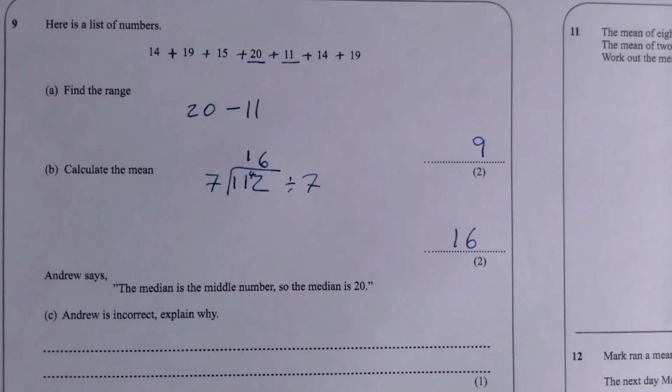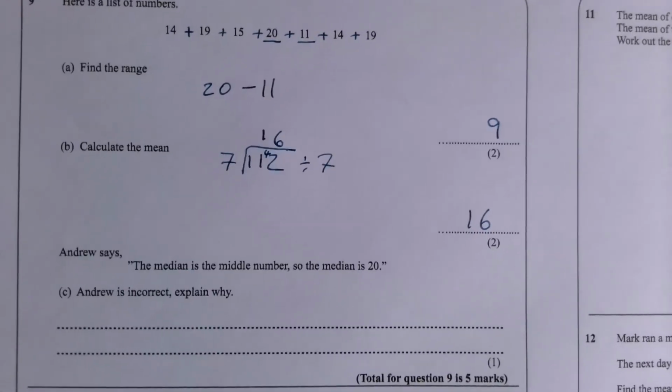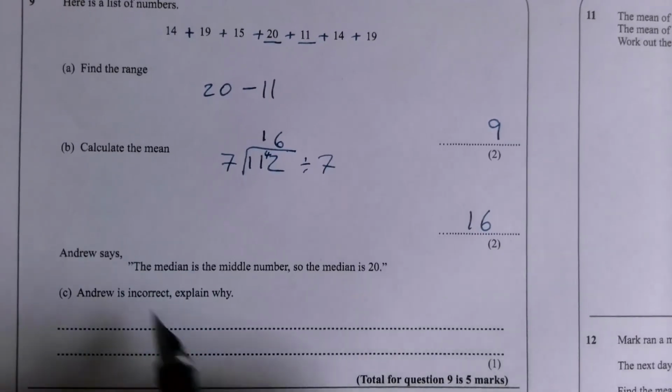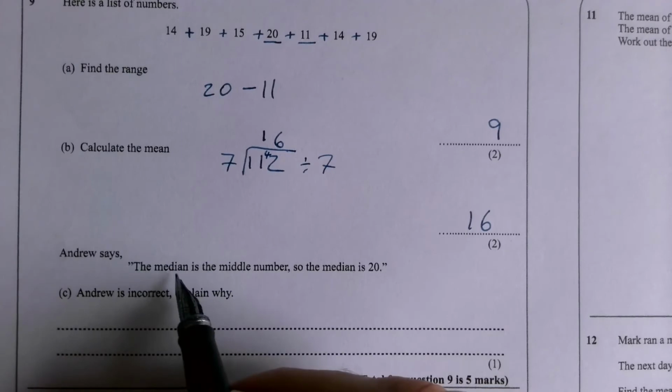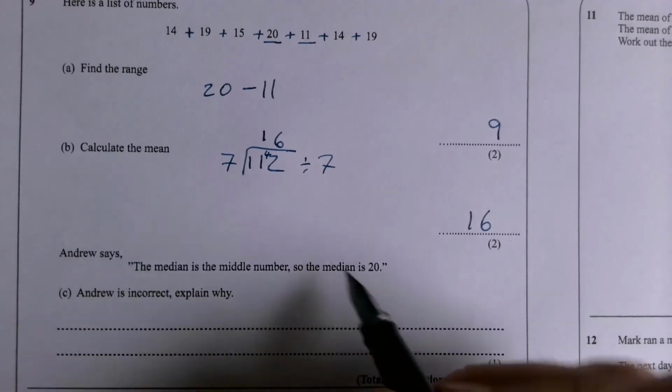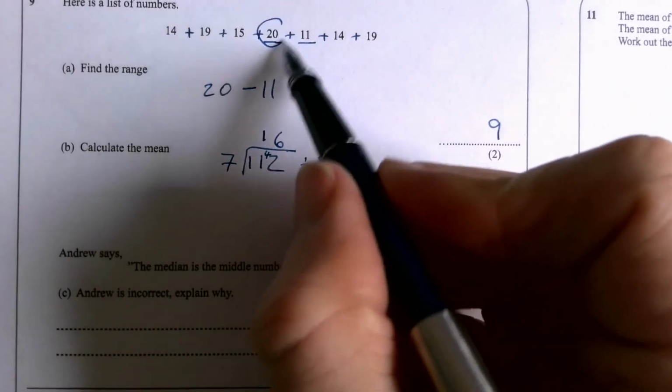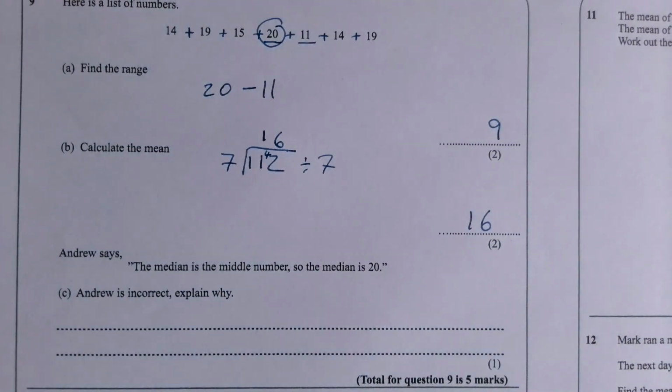Most of this stuff does tend to come up in the data stuff, tends to come up in the calculator papers. The median, Andrew says the median is the middle number, so the median is 20. And looking up there, he's got 20 in the middle. Andrew is incorrect. Explain why.